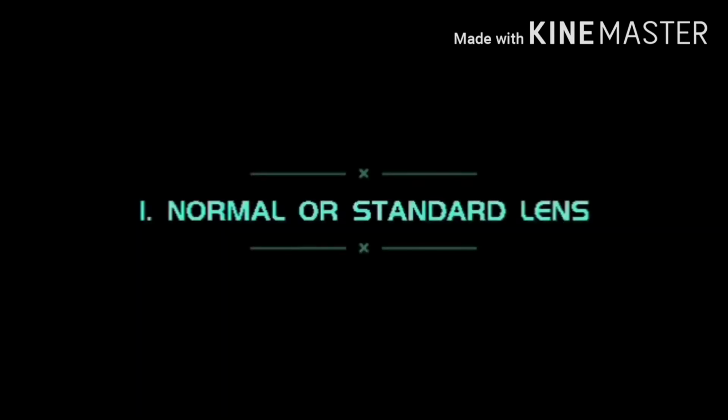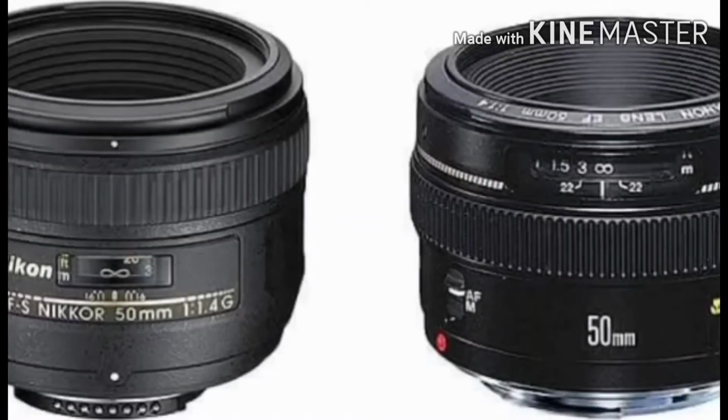A normal lens is one which produces an image that roughly matches what the human eye sees and which looks natural to the viewer.